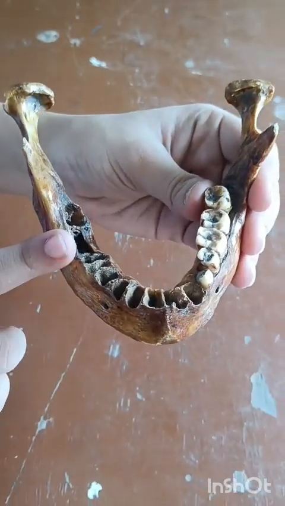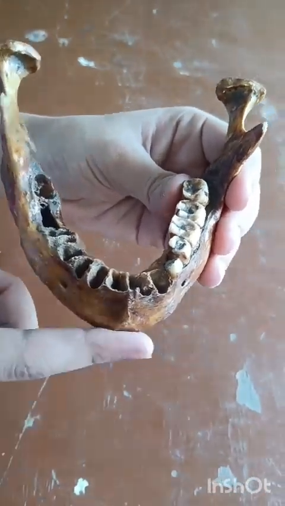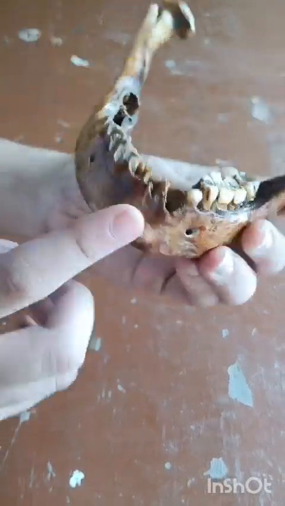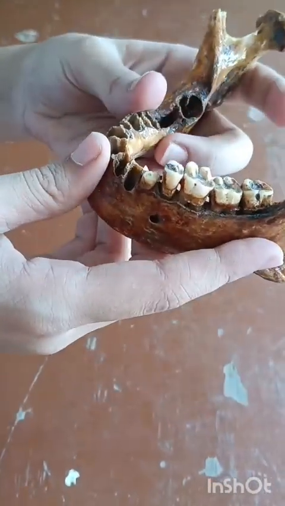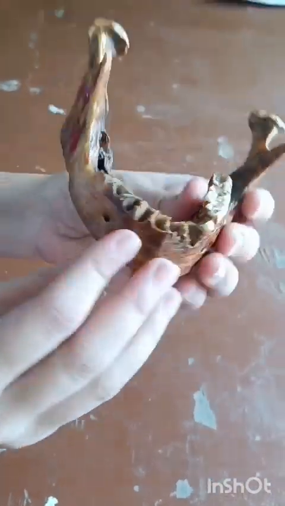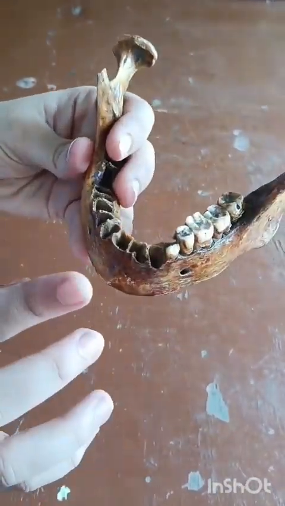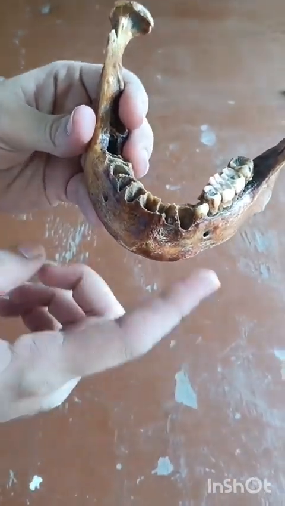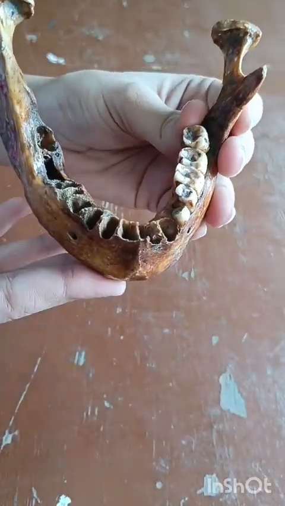This is the mandible bone, or the lower jaw. It is the largest and the strongest bone of the face. It has one body and two rami. Now, the body has two surfaces and two borders: superior border and inferior border.